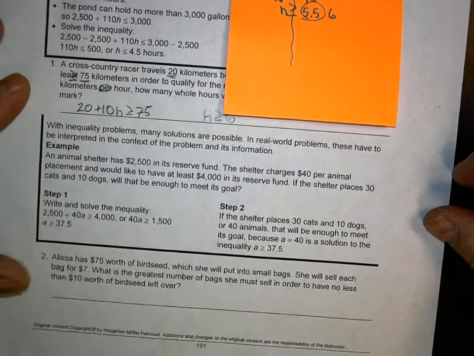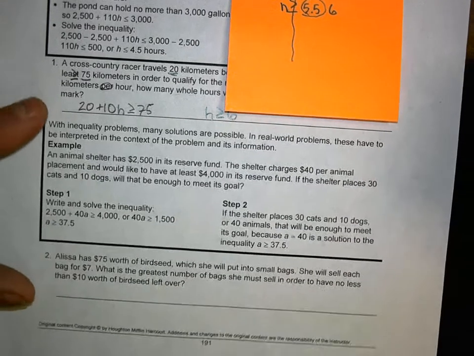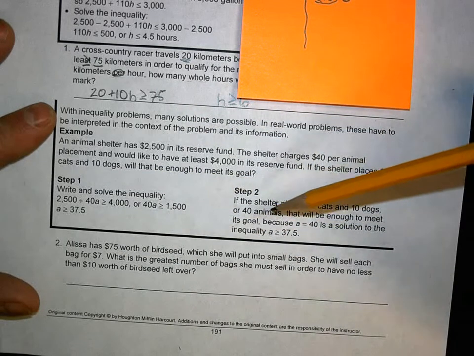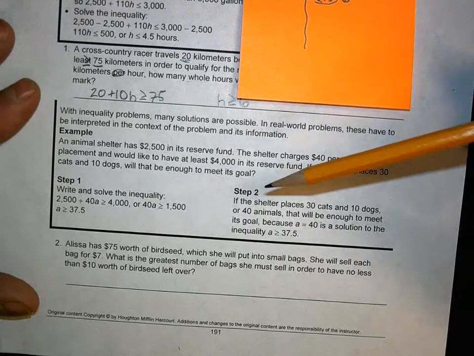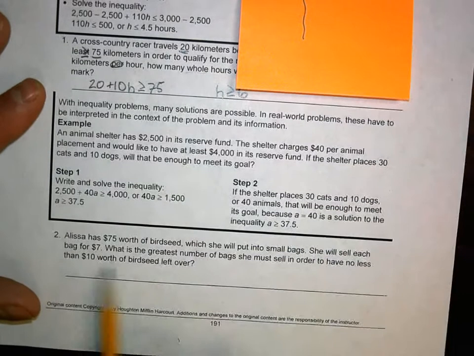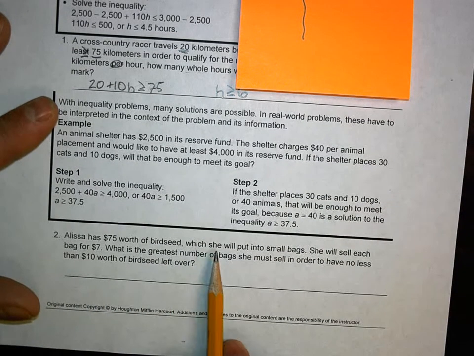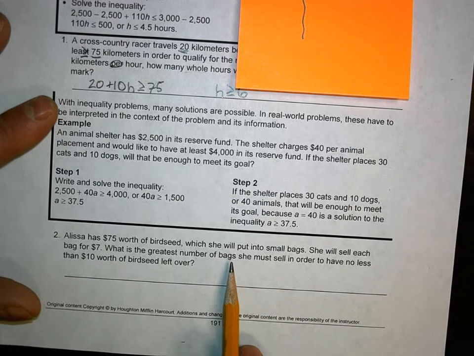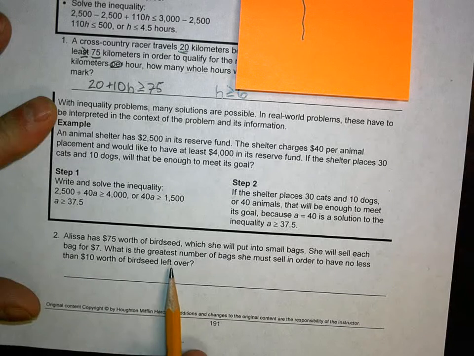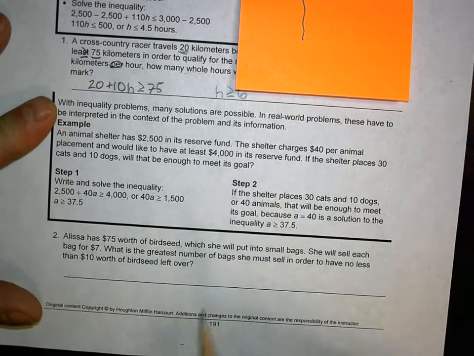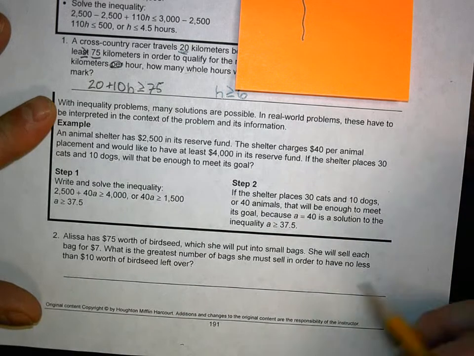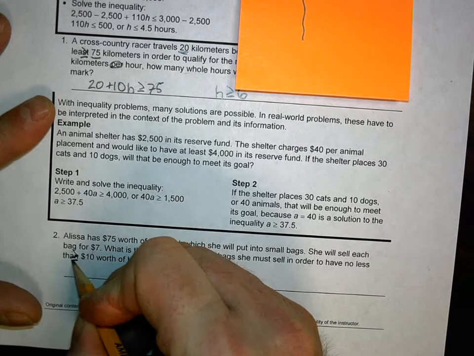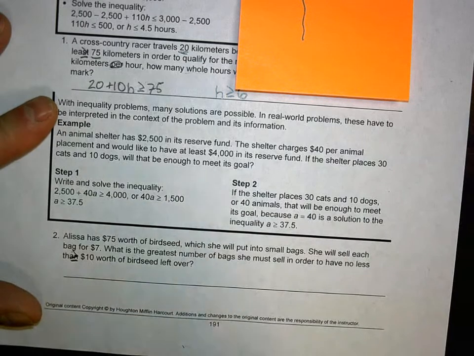Let's look down at this one. It says many solutions are possible. We're going to look at a possibility. You can read that and it'll help you, but I'm just going to go right to the problem. It says Alyssa has $75 worth of birdseed, which she will put into small bags. She will sell each bag for $7. What's the greatest number of bags she must sell in order to have no less than $10 worth of birdseed left over? So she wants to have $10 left of birdseed. So no less than. So the smallest possible amount is $10, and it's an equals because it can be equals or she could have something more.